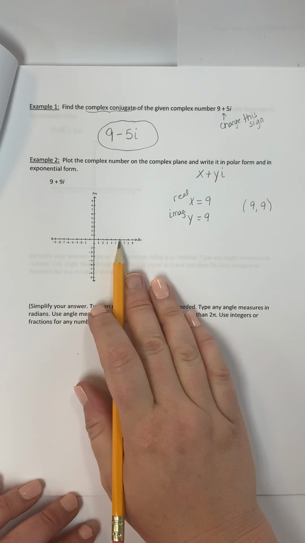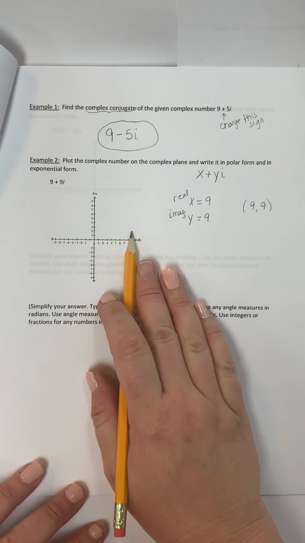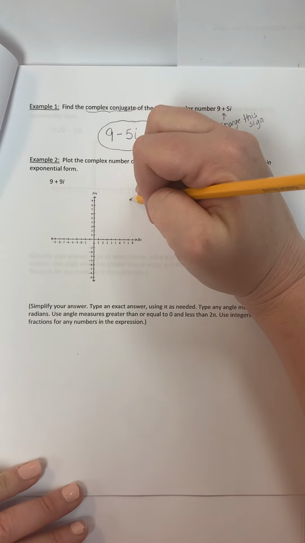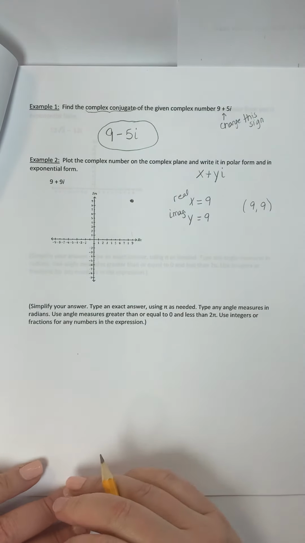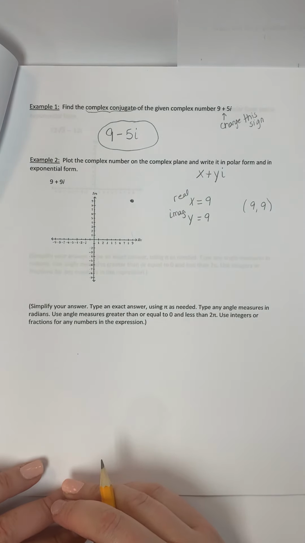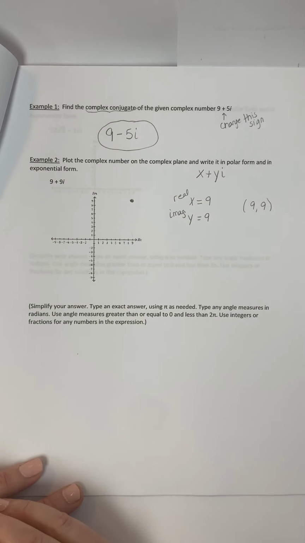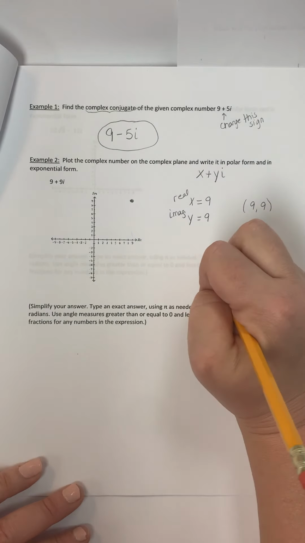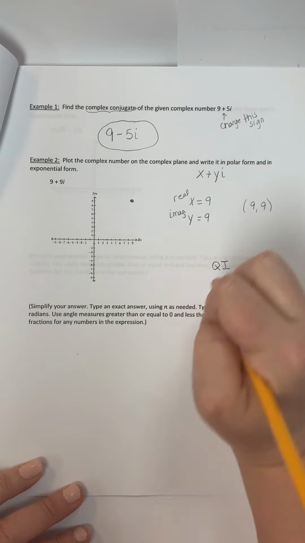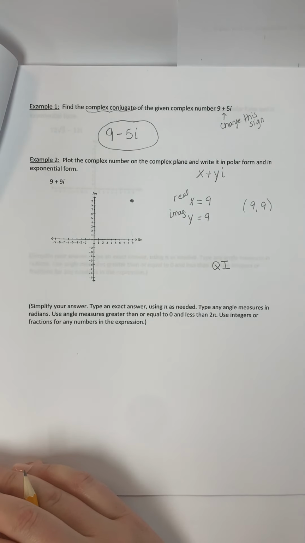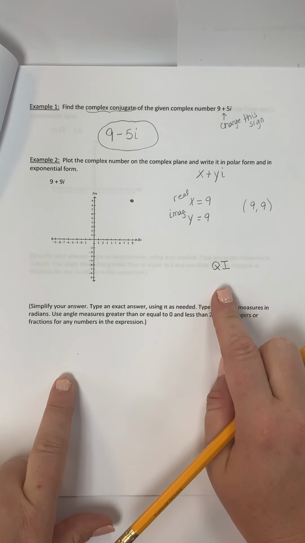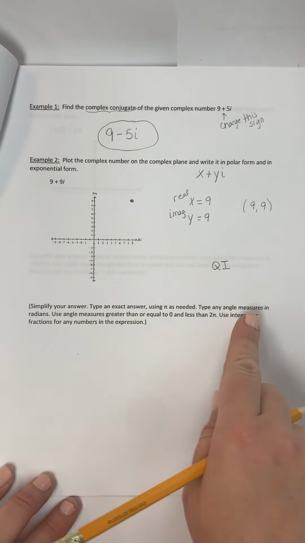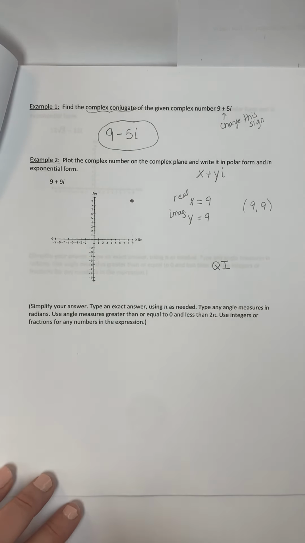So I'm going to go positive 9 on the real axis, positive 9 on the imaginary axis, and I'm going to place a dot. That's all you have to do. So on my MyMathLab, all you're going to have to do is click right on that dot. Now, it's also really important that you make a note somewhere telling what quadrant that point is in. That's going to come in handy when we're trying to match up our polar form. So this is quad 1. I'm just going to remember that.